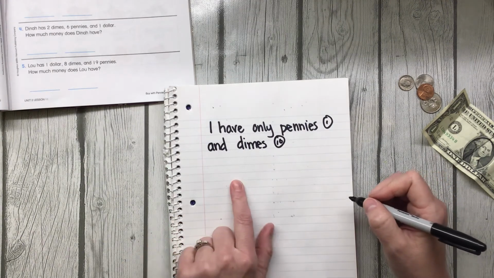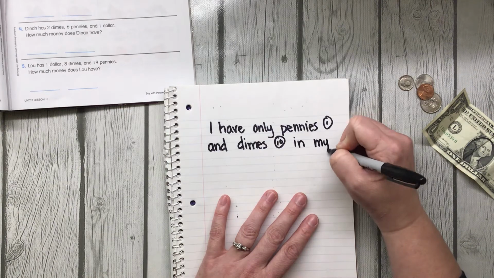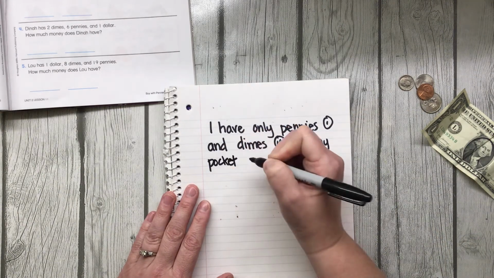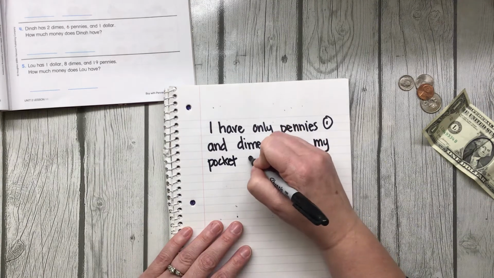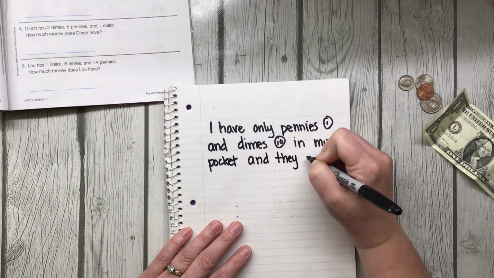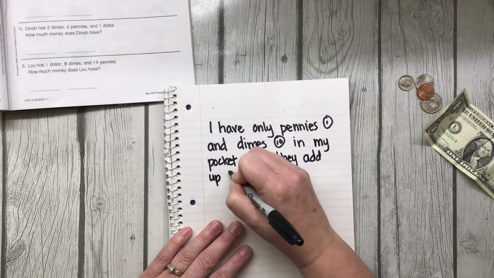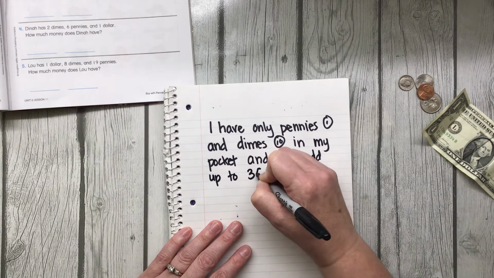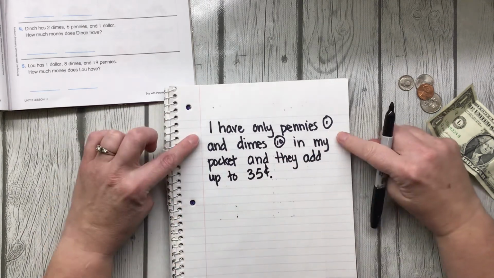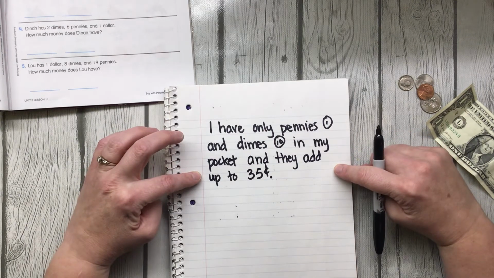I have only pennies and dimes in my pocket, and they add up to $0.35. So I have only pennies and dimes in my pocket, and they add up to 35 cents.